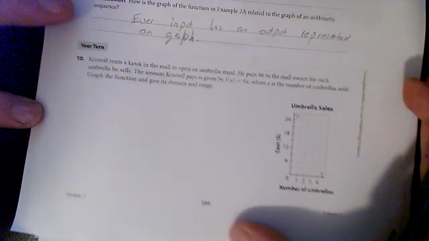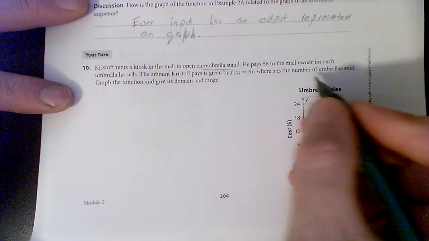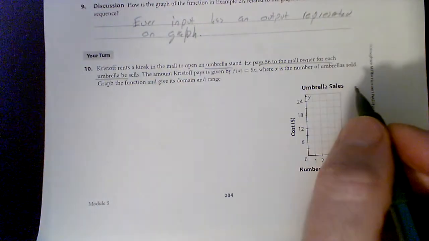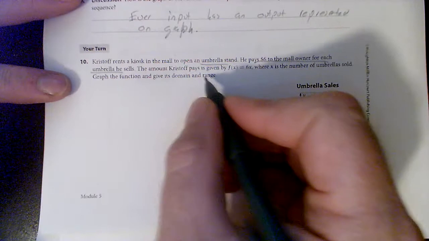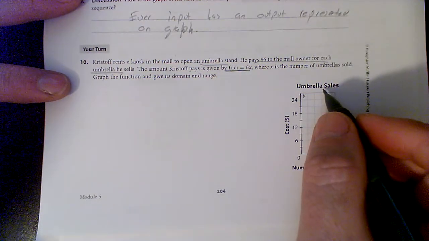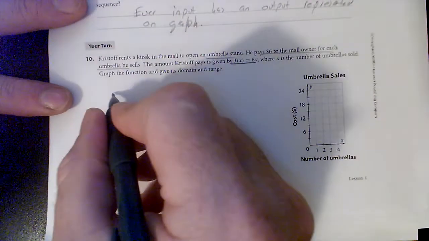All right. So let's do one. Christoph rents a kiosk at the mall to open an umbrella stand. He gets $6 for each umbrella he sells, right? The amount Christoph earns is given by f of x equals 6x, where x is the number of umbrellas sold. All right, graph the function and find the domain.